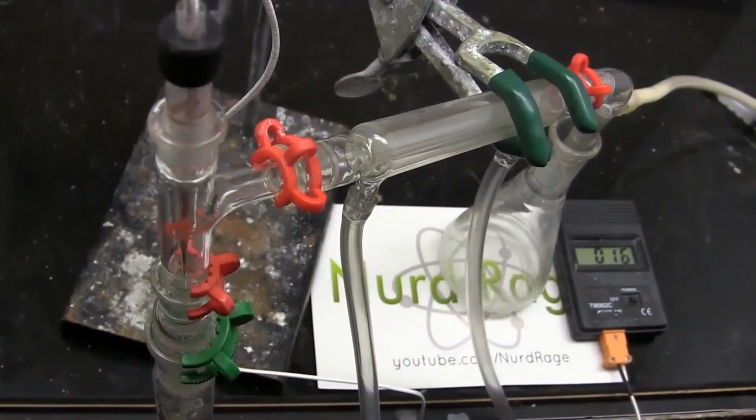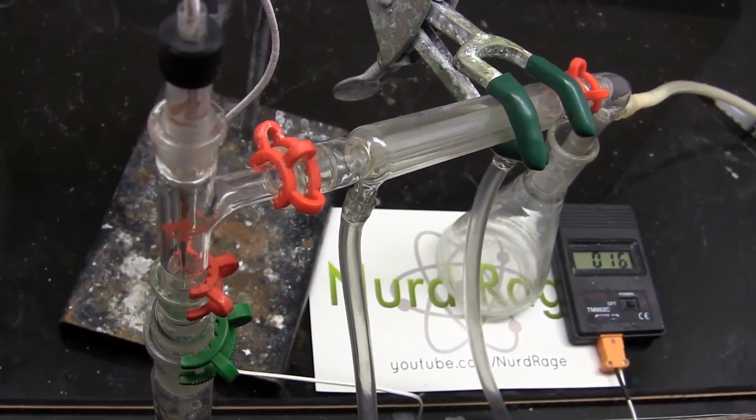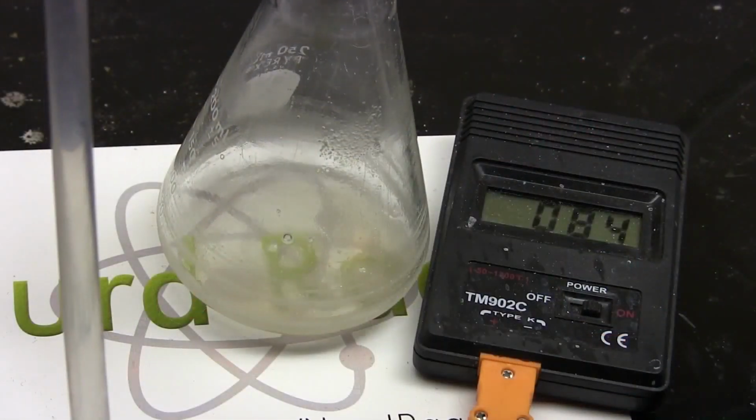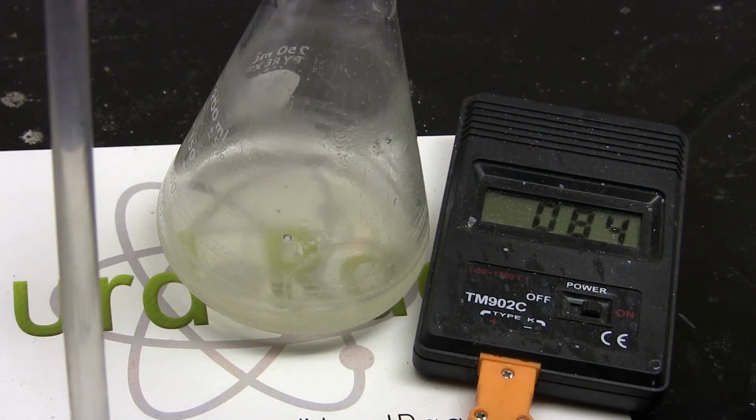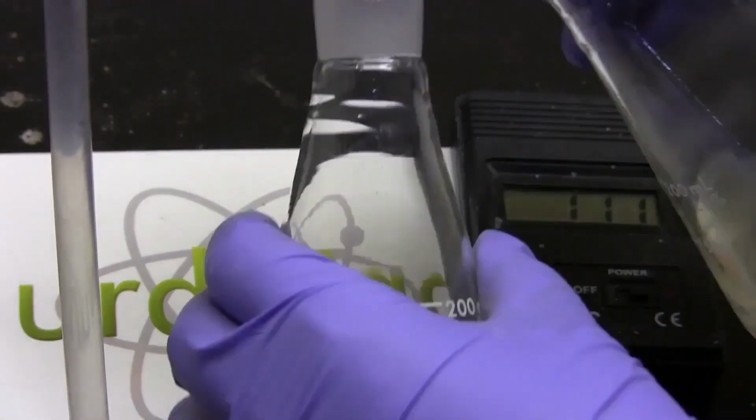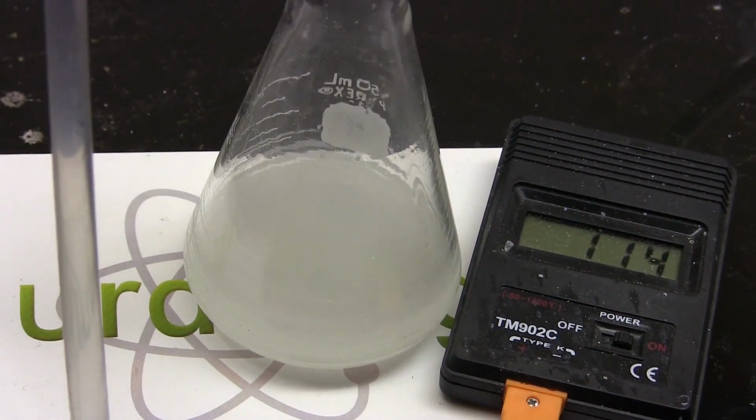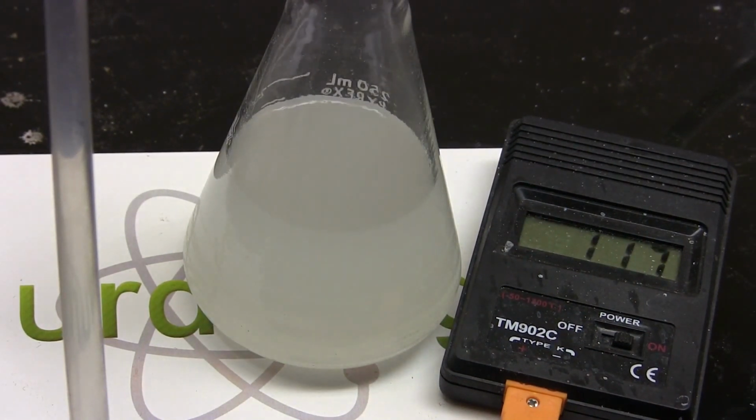To separate it, we're going to use our least favorite technique, fractional distillation. What distills off first is going to be a tiny amount of residual water from the washings and toluene. Then pure toluene will distill over at 110 Celsius. Continue distilling until the temperature rises to 135 Celsius.